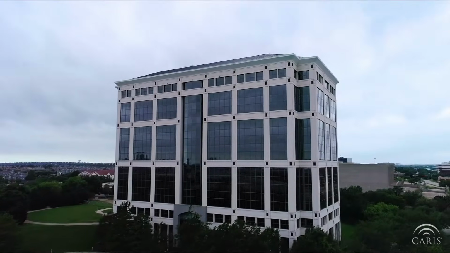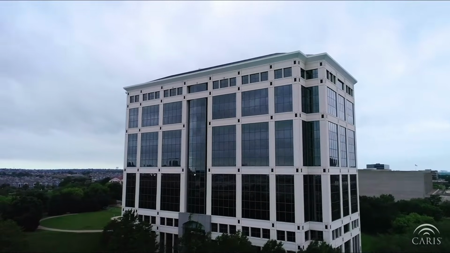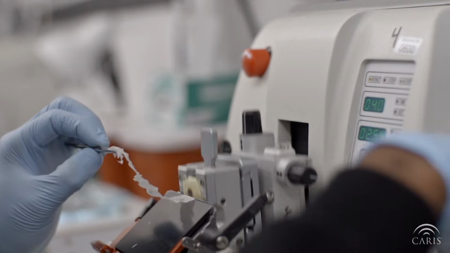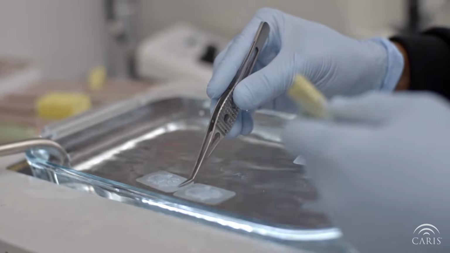Caris exists to improve the lives of cancer patients. Because every person is unique, and every person's cancer is unique, we look at patients on a molecular level so they can be treated with the best therapies for their disease.